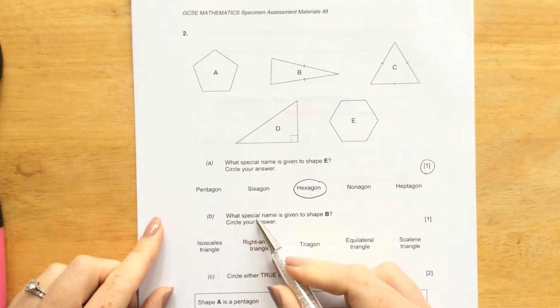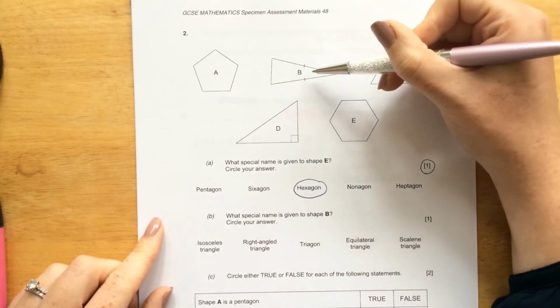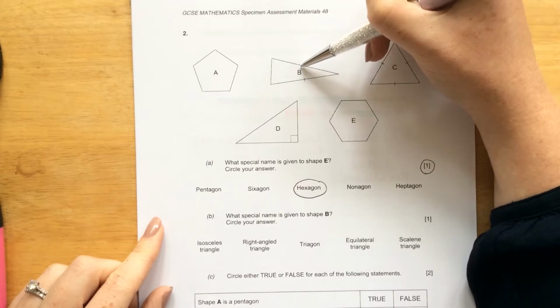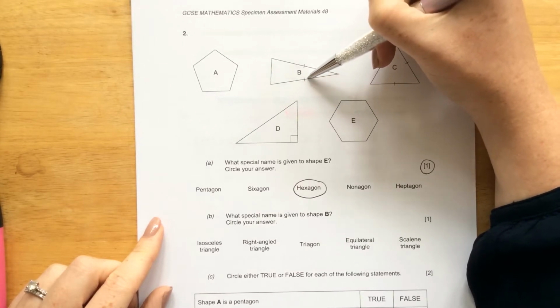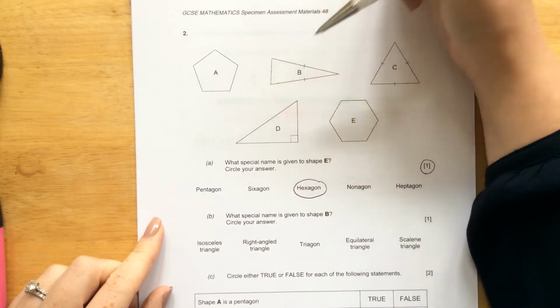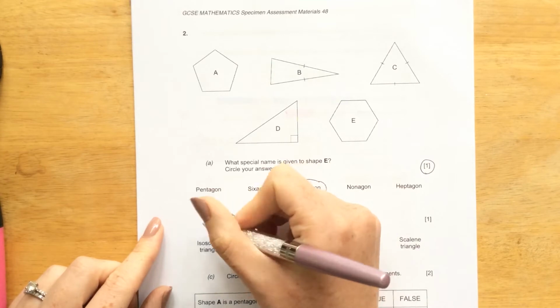Part B. What special name is given to shape B? Circle your answer. Shape B is here. It gives you a little clue by using these lines. They mean that these two lines are exactly the same and the angles below are exactly the same. It's a special kind of triangle called an isosceles triangle.